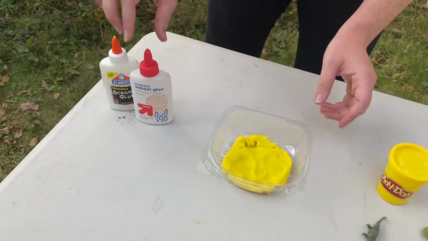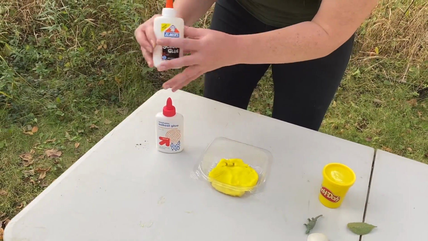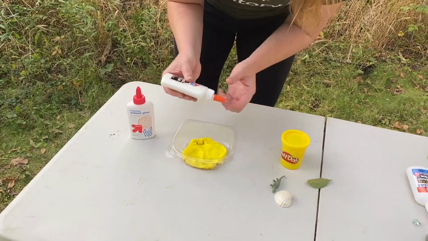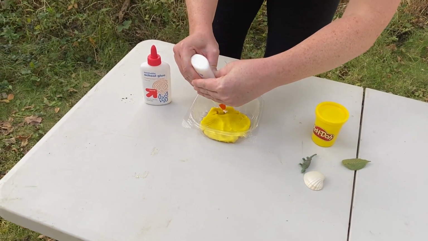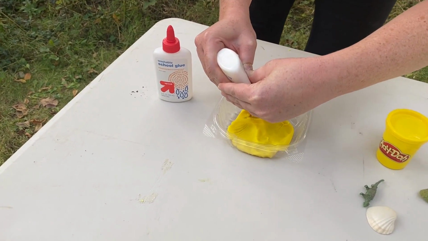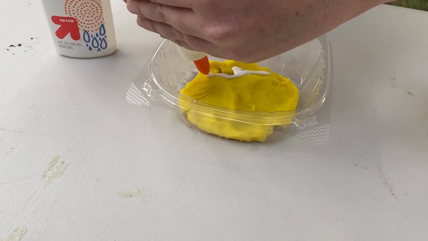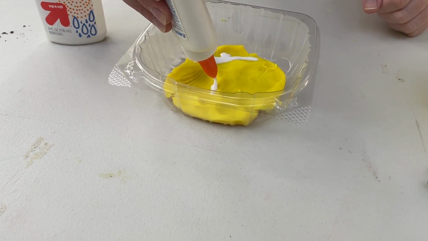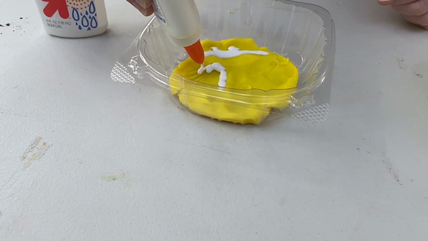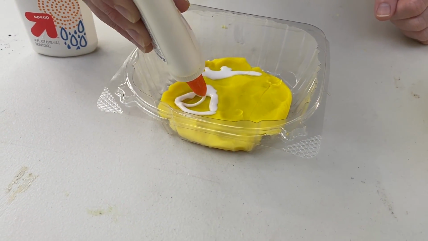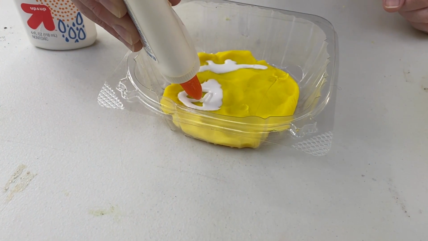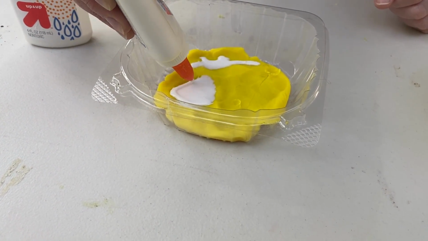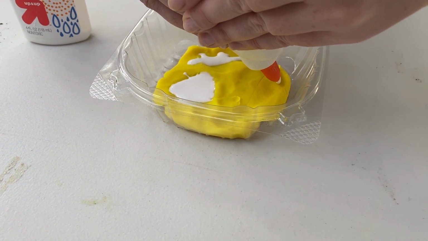And then what you're gonna do is take some glue, any kind of school glue, and you're gonna fill those spots with the glue. It's okay if you go a little bit outside the lines. Shell fossil, and I'll do the leaf.